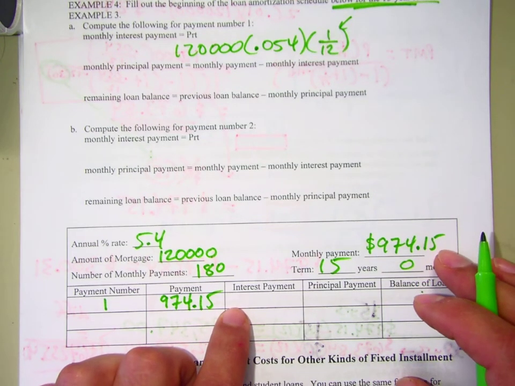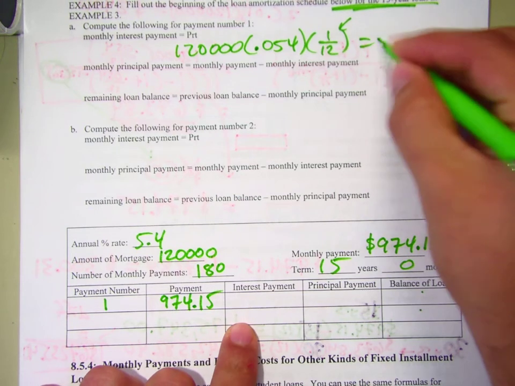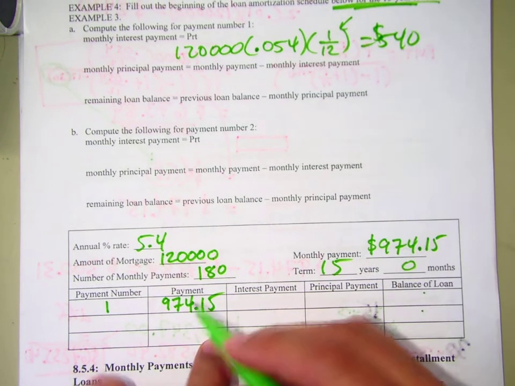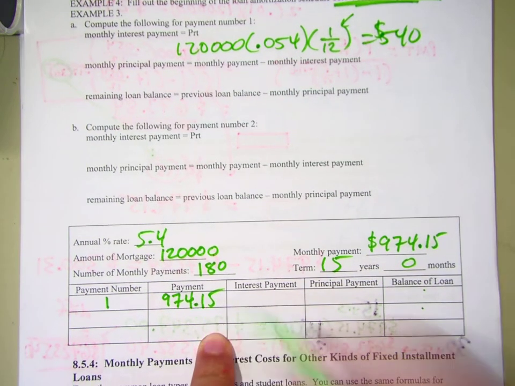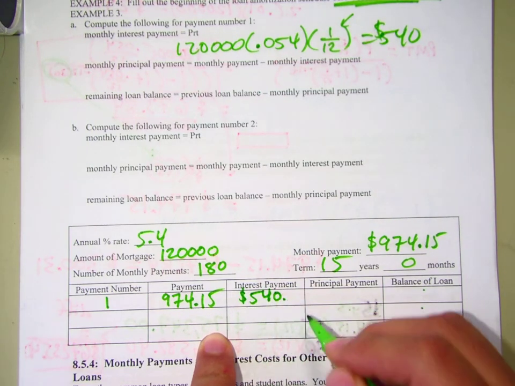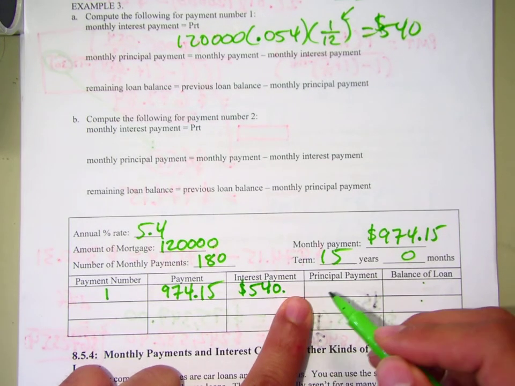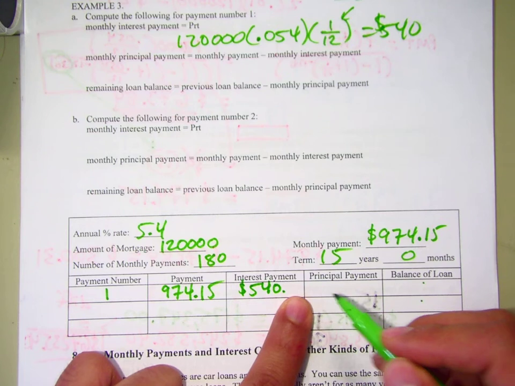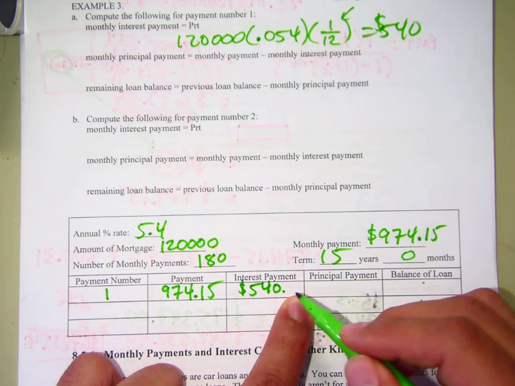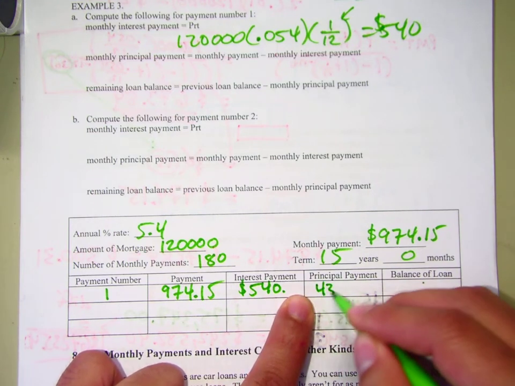What is that? 540. So that means of your $974.15 that you pay to Chase or whatever, $540 of that is going towards the interest on the loan, which then means that the rest of it goes to the principal. So let's find the difference. What's left over from our payment? $434.15.